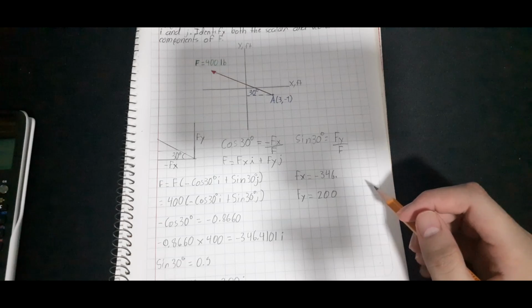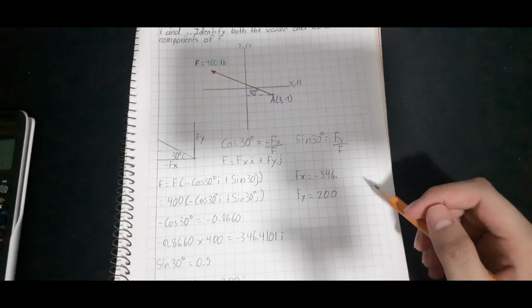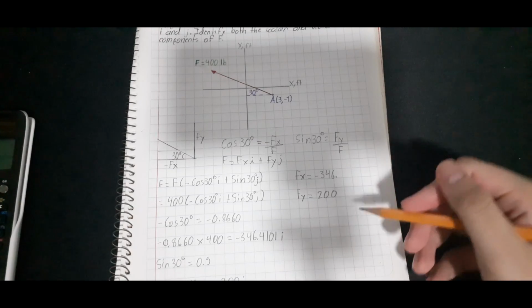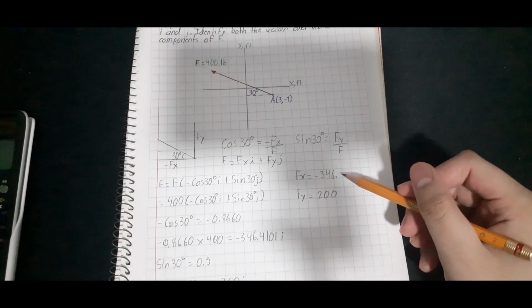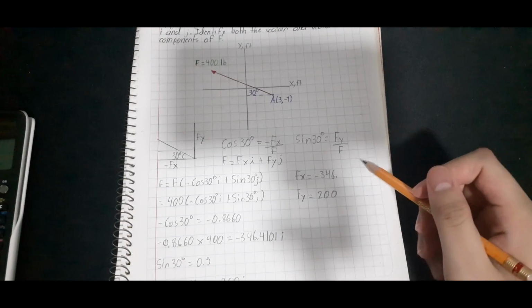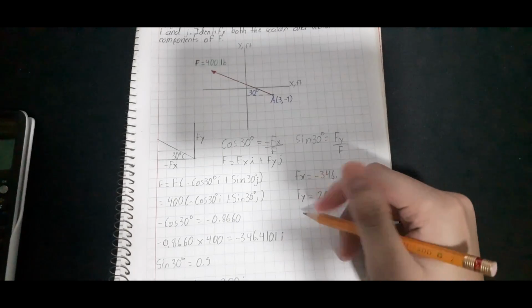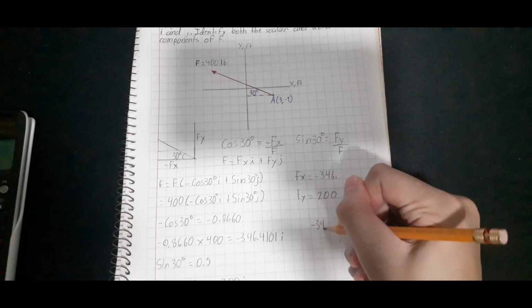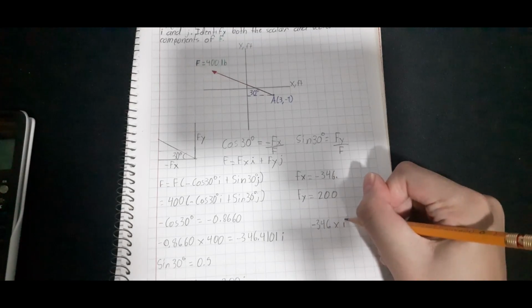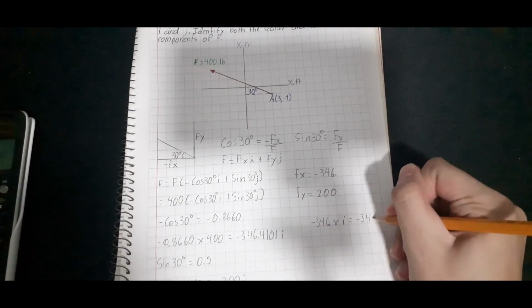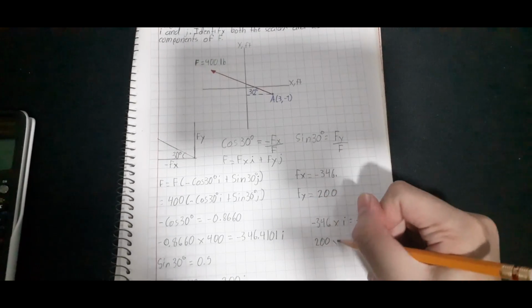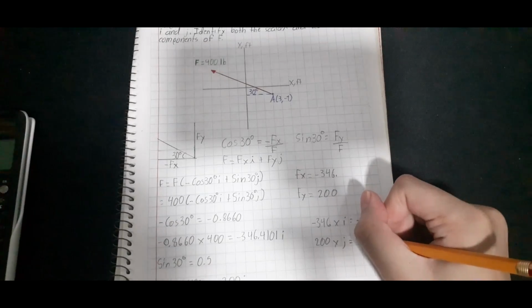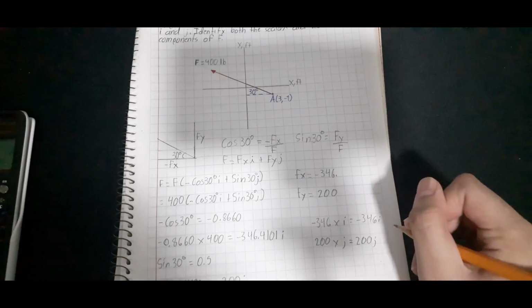But let us remember that to get the vector we have to multiply the results by their respective unit vector. It will be the following way: we multiply minus 346 by i, equal to minus 346 i, and multiply 200 by j, equal to 200 j.